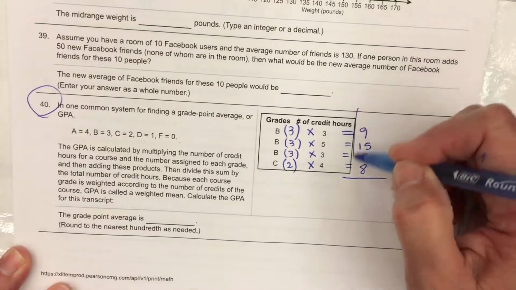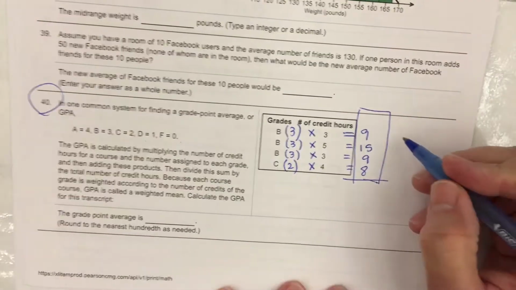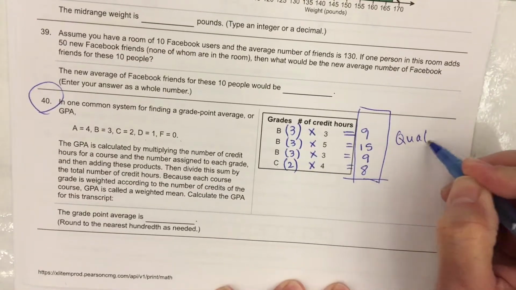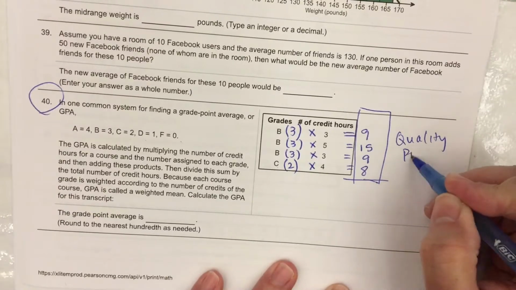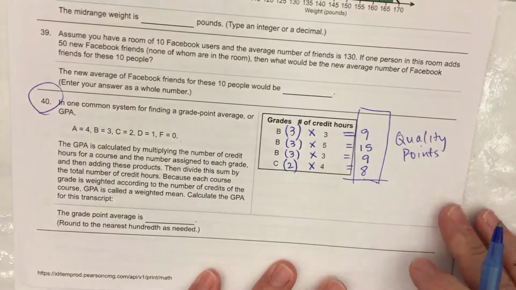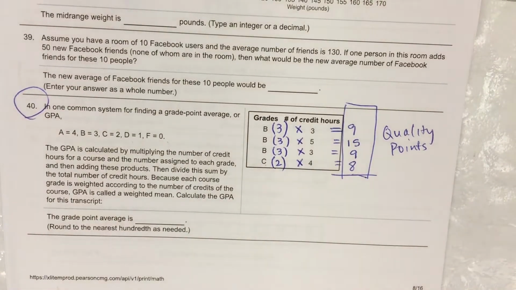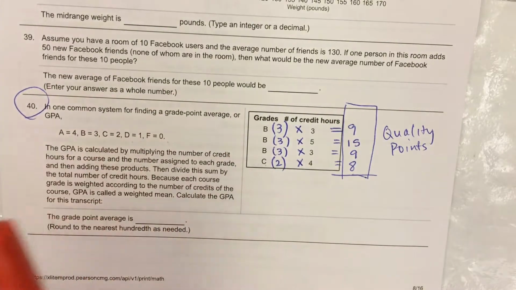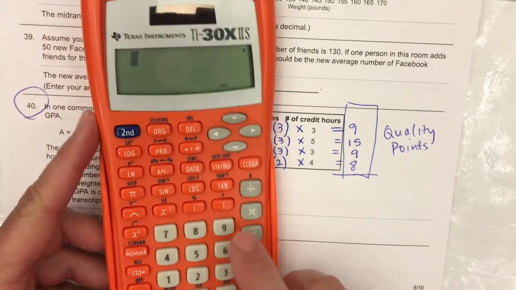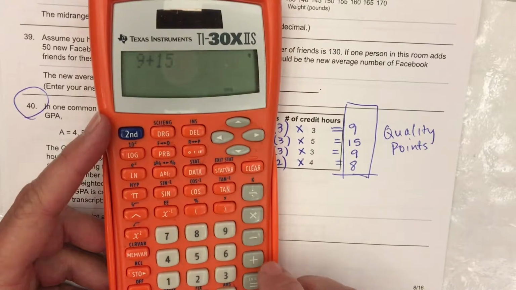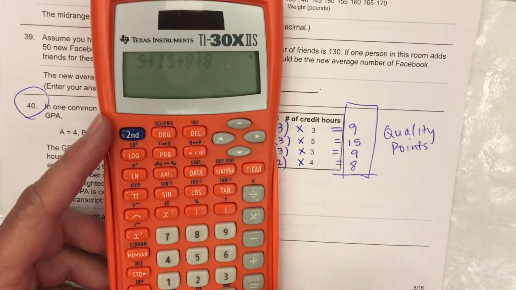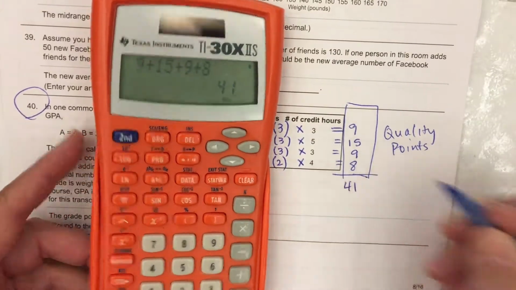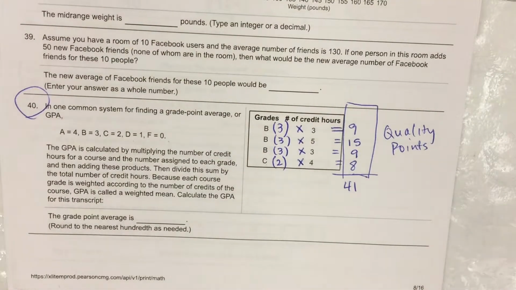I'm going to box this off and write quality points. That is what it's called on your transcript. Add up those numbers to get the total number of quality points for the semester. 9 plus 15 plus 9 plus 8 is 41. The student had 41 quality points.